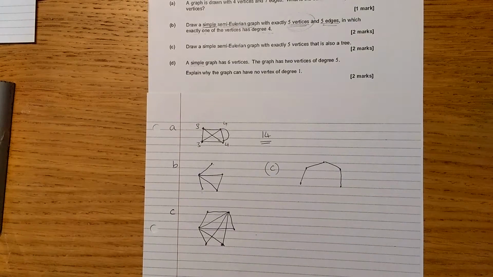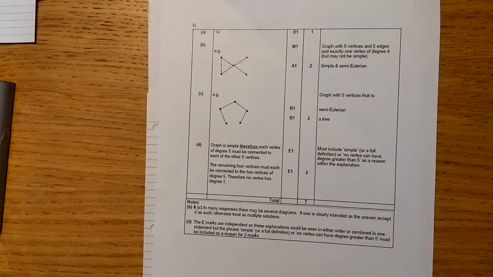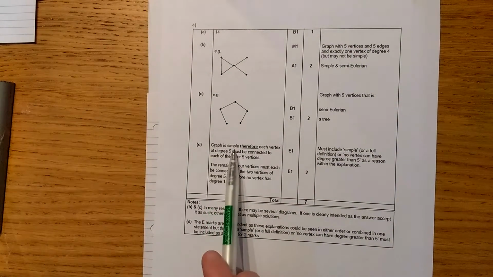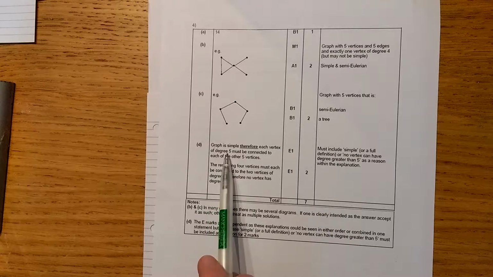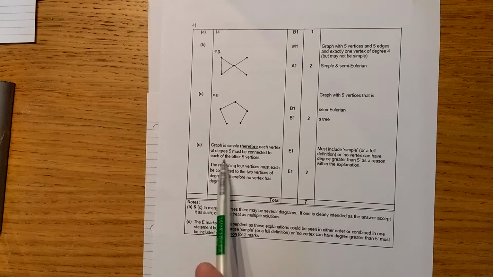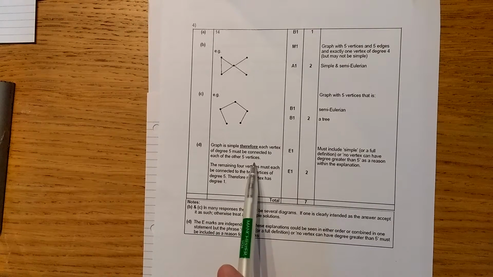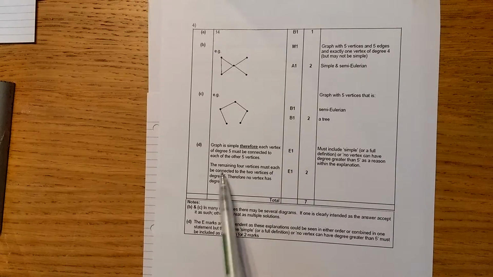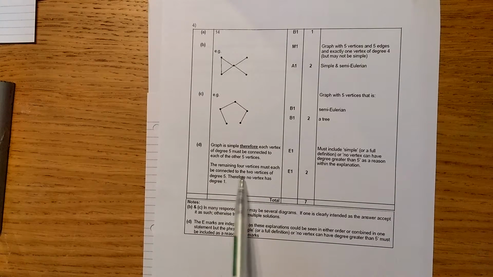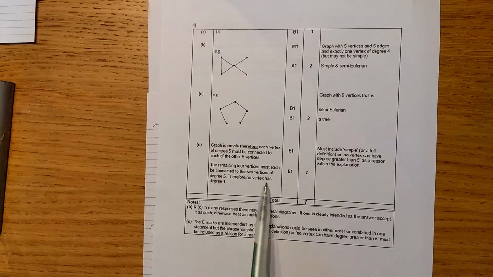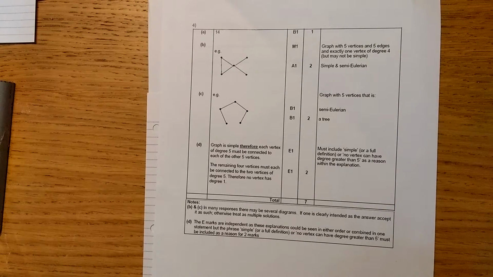Okay, so just to show you what the mark scheme says so I don't have to write it out. So the graph is simple, therefore each vertex of degree 5 must be connected to each other of the 5 vertices. The remaining 4 vertices must each be connected to the 2 vertices of degree 5, so no vertex has degree 1.